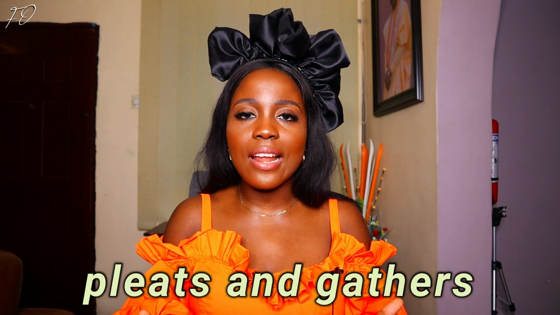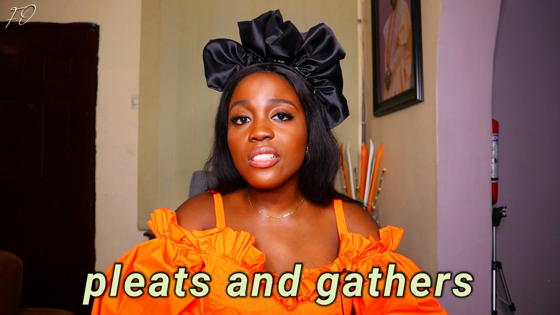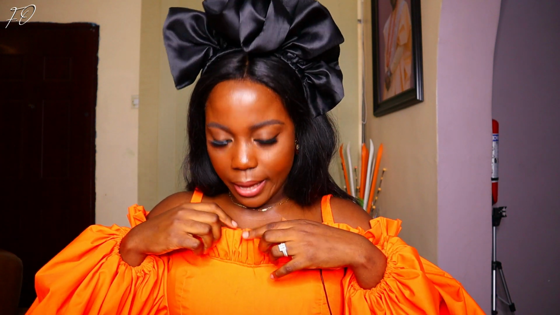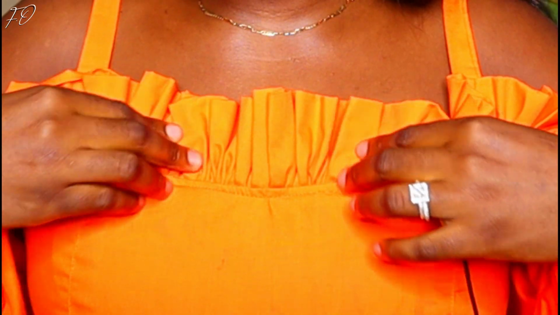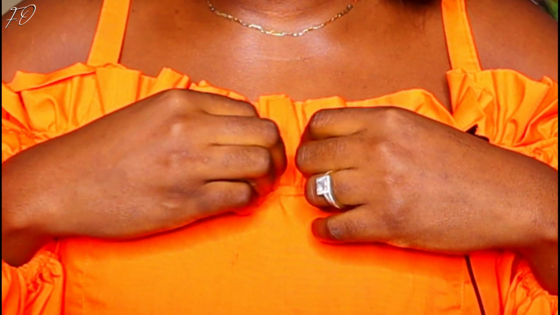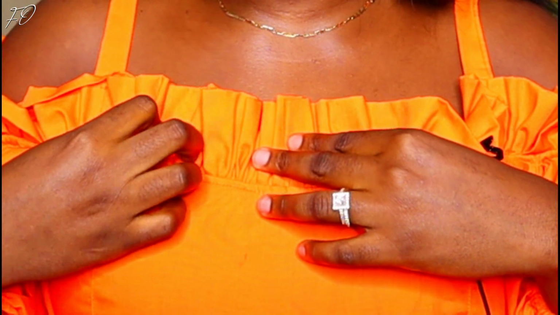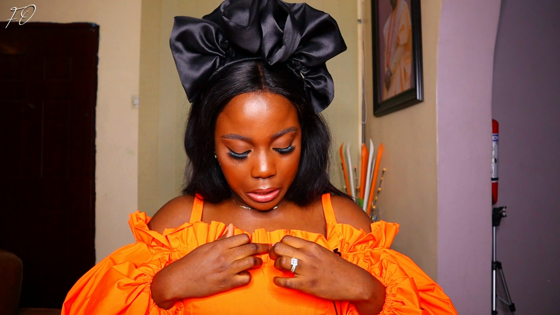The next sewing term we're going to be talking about is pleats and gathers. So we have what we call pleats, and we also have gathers. Let me cite the example of what I'm wearing right now. This part of my top right here, I'm going to see if I can zoom in for you guys, we pleated it, right? They are overlapping each other on different dimensions, maybe half of an inch. So they just pleated these points in my dress.